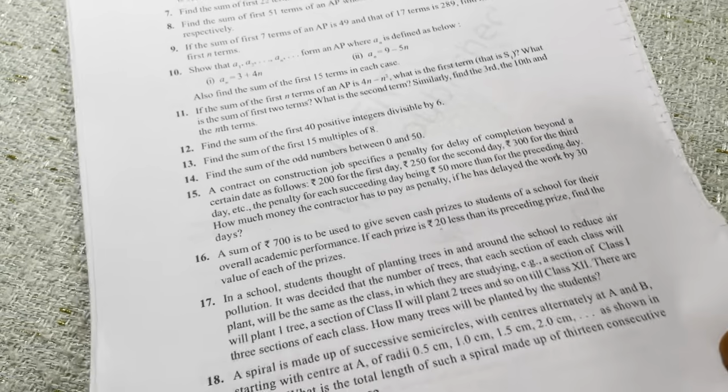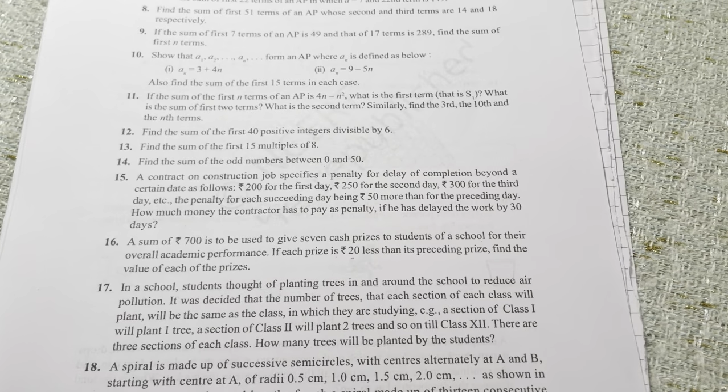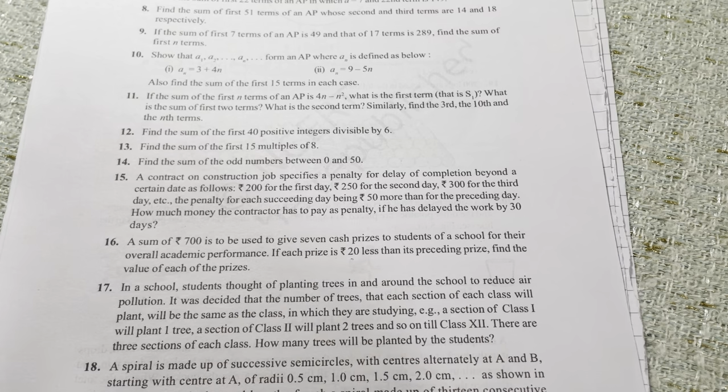Number 16. A sum of rupees 700 is to be used to give 7 cash prizes to students of a school for their overall academic performance. If each prize is rupees 20 less than its preceding prize, find the value of each of the prizes. Here the sum means the total amount, and we give 7 cash prizes to students.